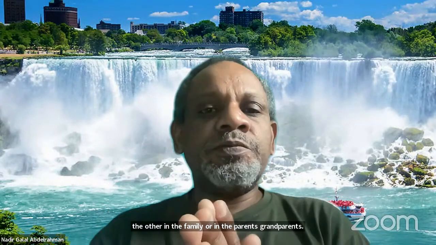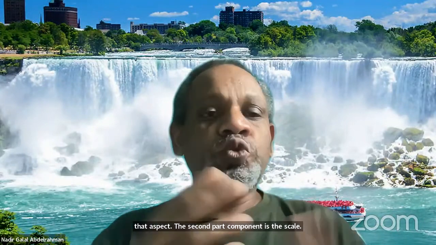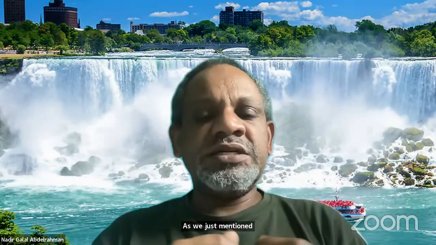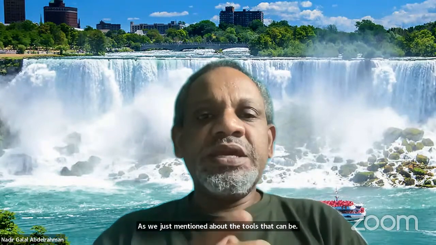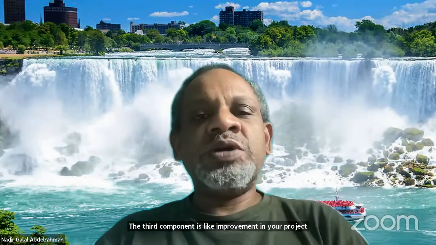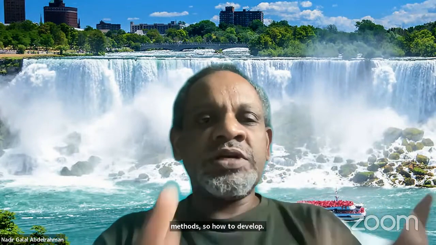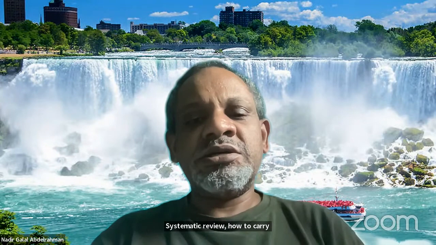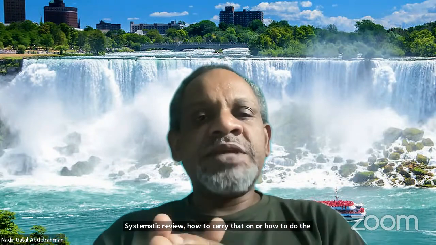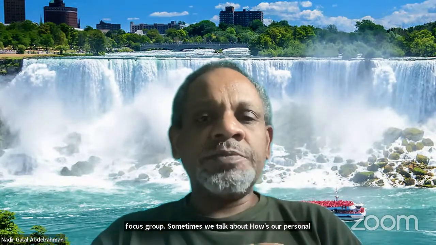The second component is the skill, as we just mentioned about the tools that can be learned, and you can mention it in your CV. The third component is improvement in your project or skills in research, the same way we talked about the methods. So how to develop a systematic review, how to carry that on, or how to do a focus group. Sometimes we talk about other personal skills like organizational skills, confidence level, and so on.